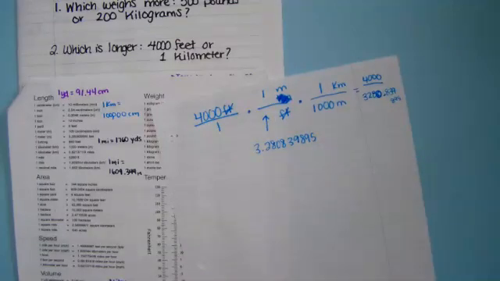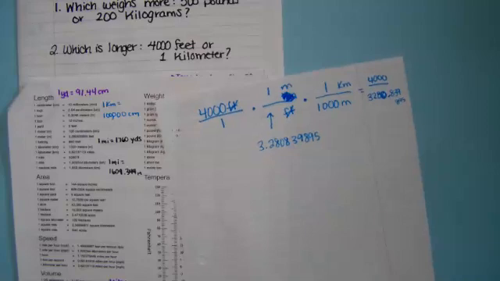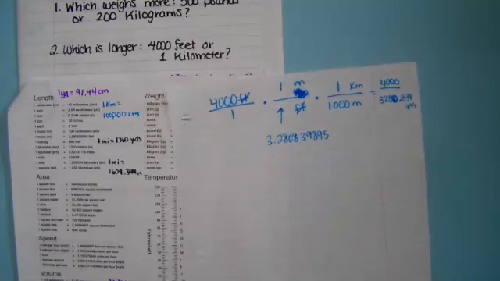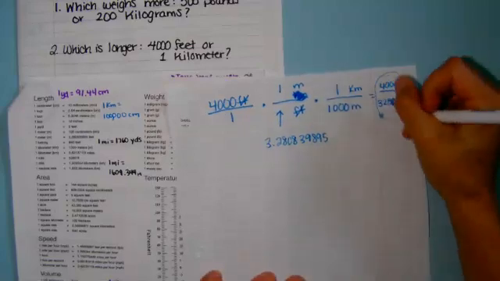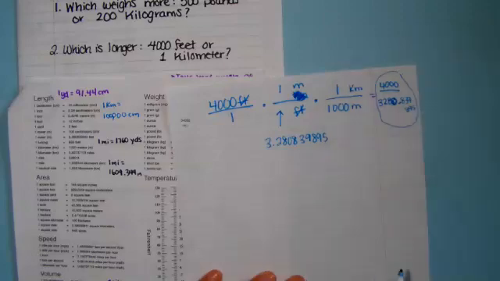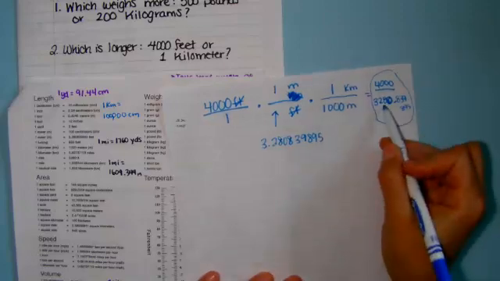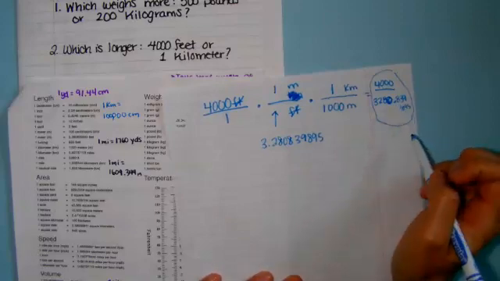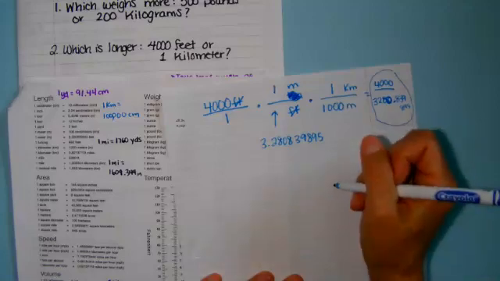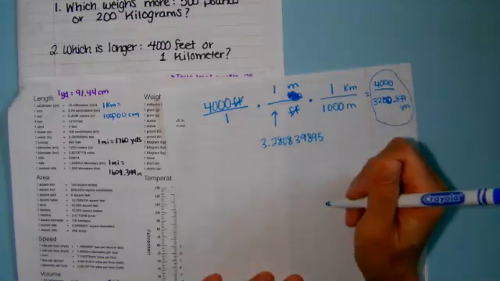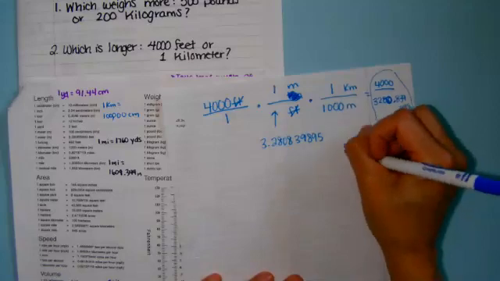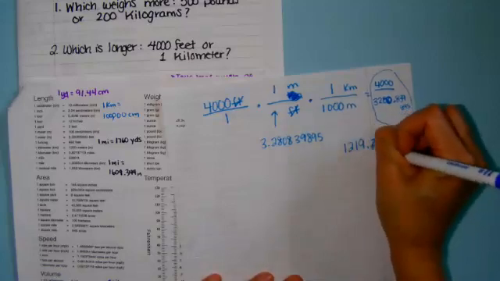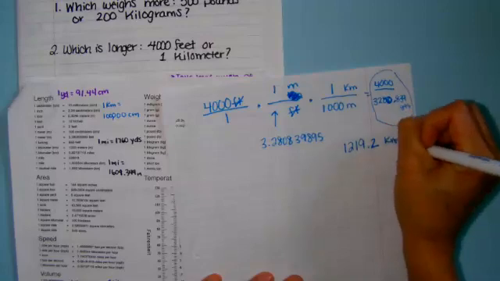We can't round it till the end. Okay? Do not round in the middle of doing the work. You round at the end. If you round in the middle, you will get the wrong answer. All right, now divide this. 4,000 divided by 3,280.8939895 equals, raise your hand when you get it. Somebody else is going to do it this time because somebody just did it. Carla, go. Now you can round. And now we're in kilometers, aren't we?